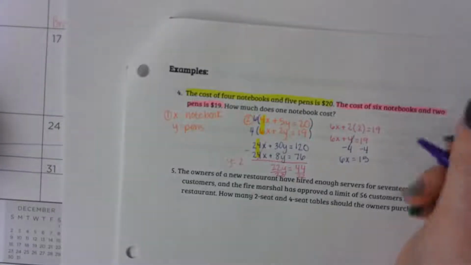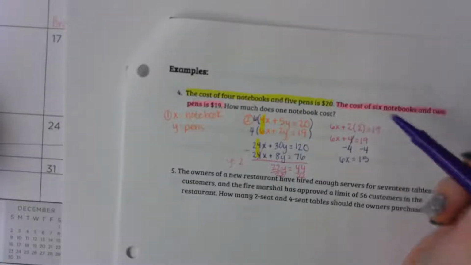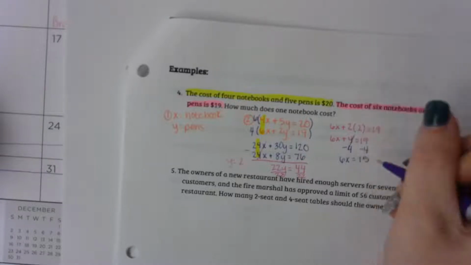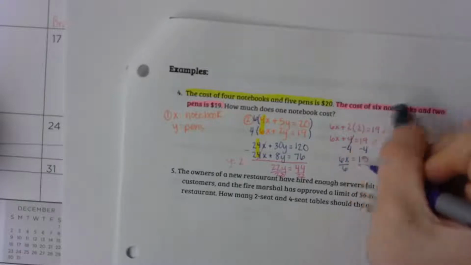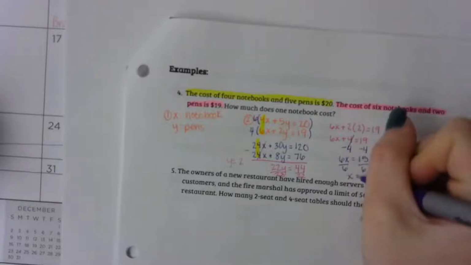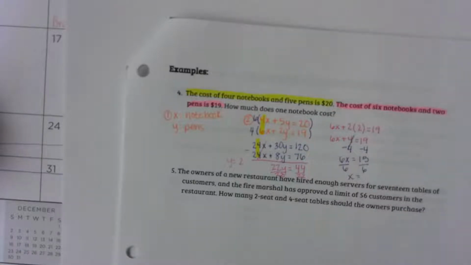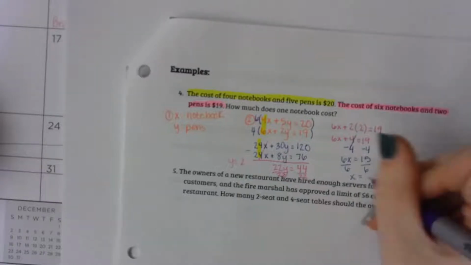I did something wrong. Divided by 6. x equals $2.5.